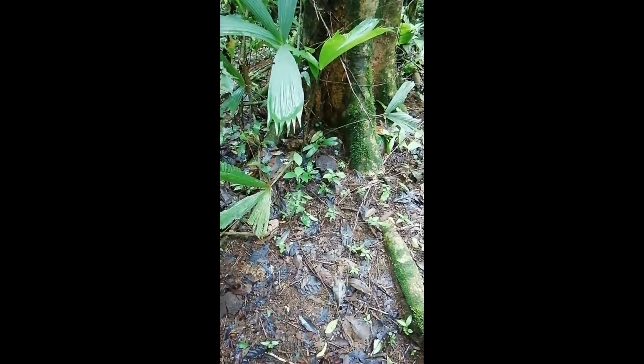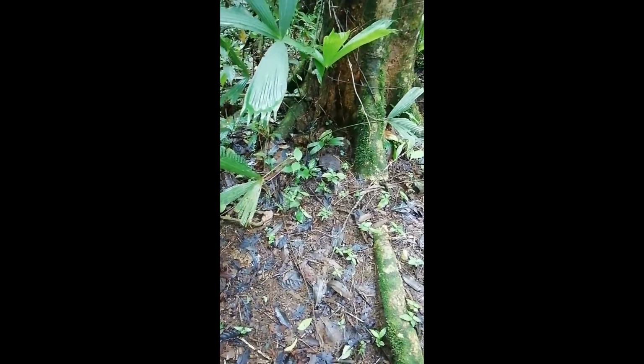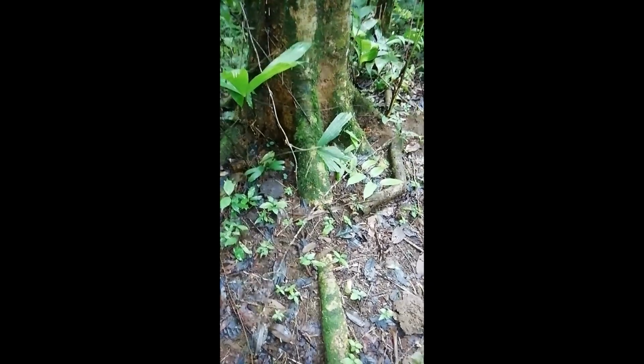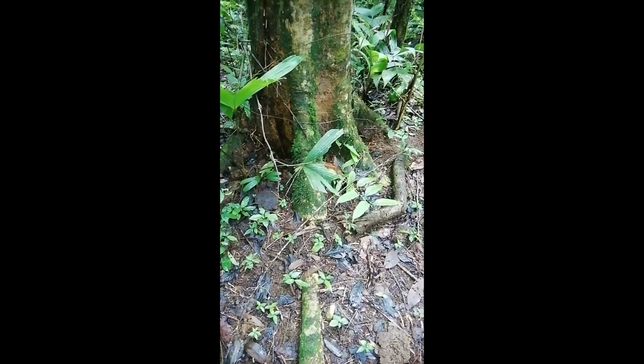Organisms facilitate a process called humification, in which complex organic matter called humus is maintained between the tree roots and the soil.